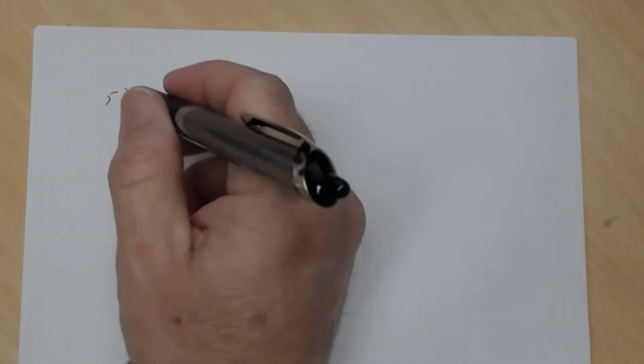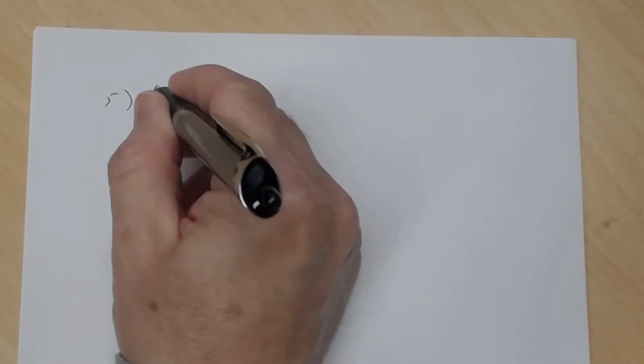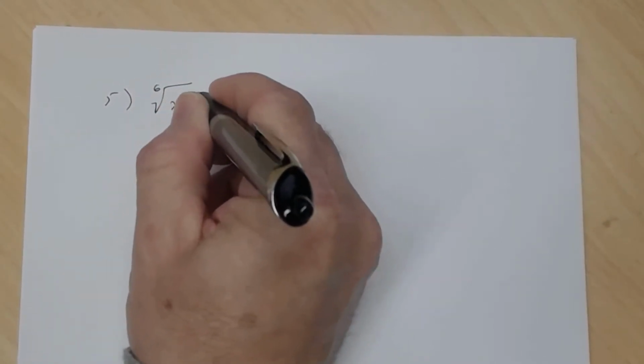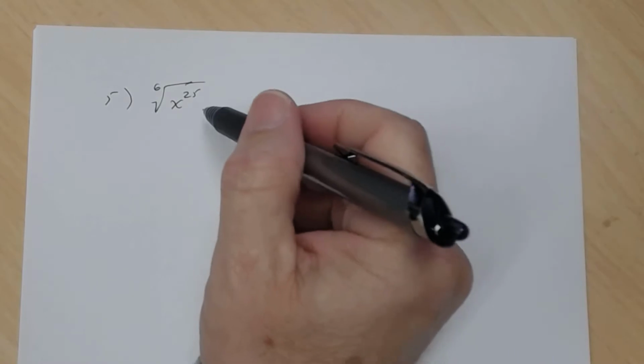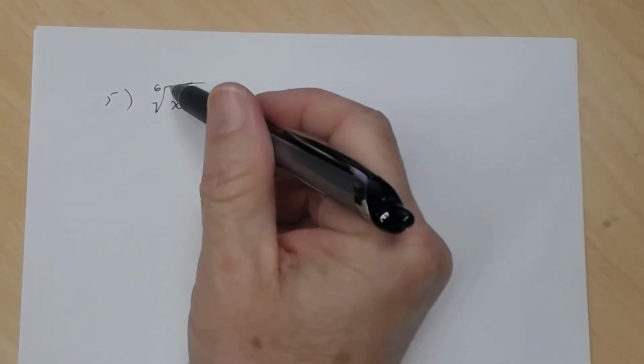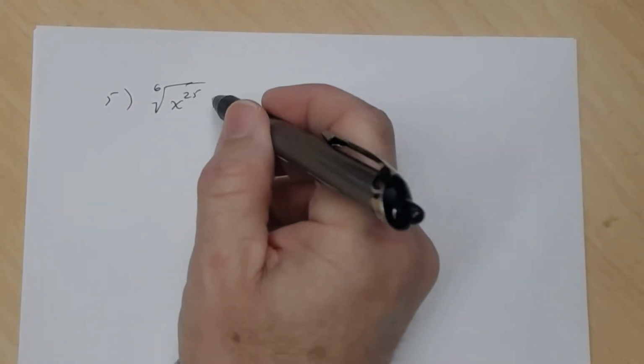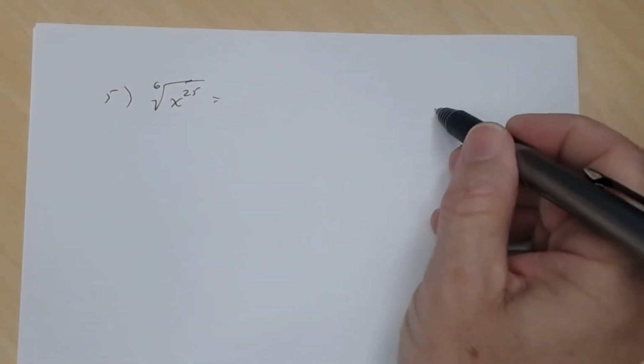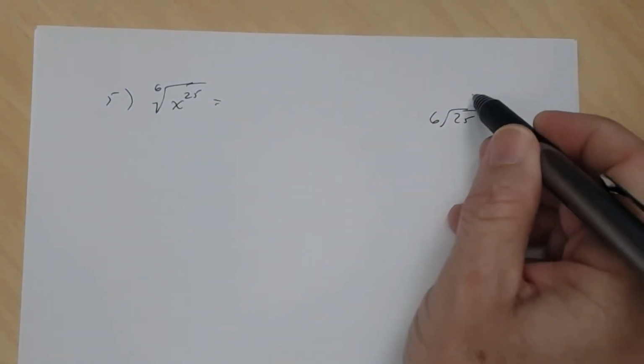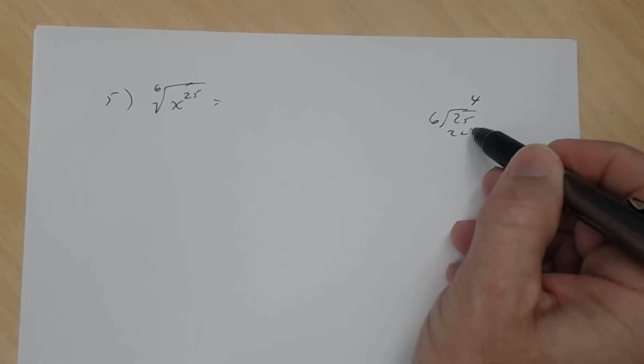All right, number 5. Suppose we had the 6th root of x to the 25th power. All right, now let's go ahead and use just the shortcut. So the shortcut would be 6 into 25 is 4. So this is what you're saying, 6 into 25, 4 times 6 is 24, with the remainder 1.